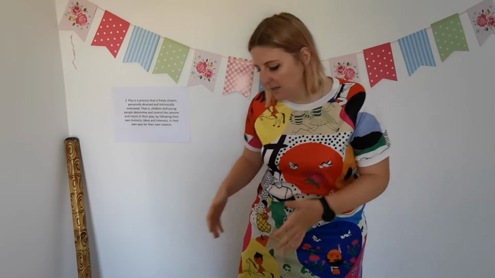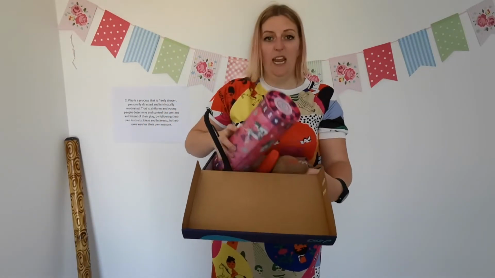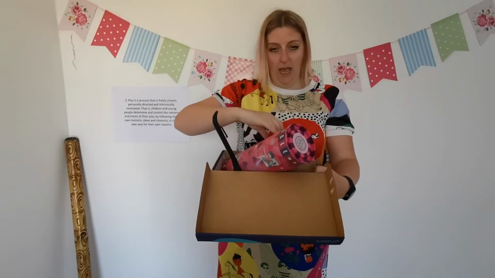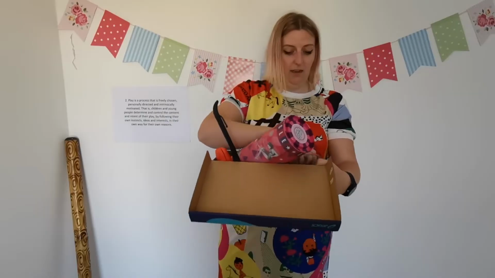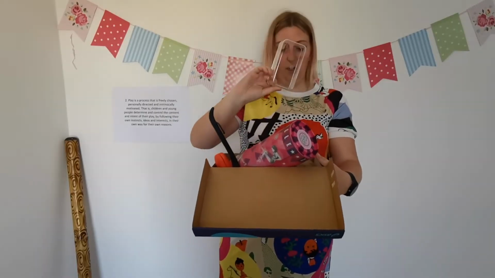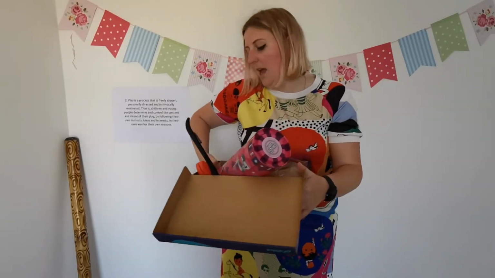Loose parts are objects and components that can be moved around, adjusted, adapted, built, demolished, and used in lots of different ways. They haven't got one purpose. Some examples of loose parts, which I've got here, could be things like tubes, glasses, cases, hangers, string, small boxes from the recycling.